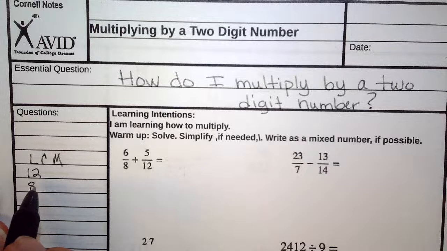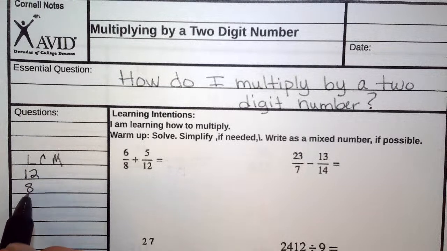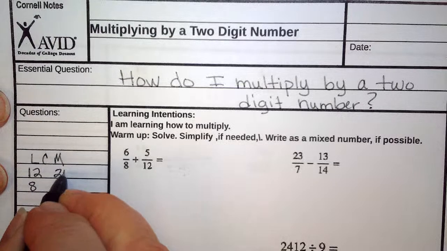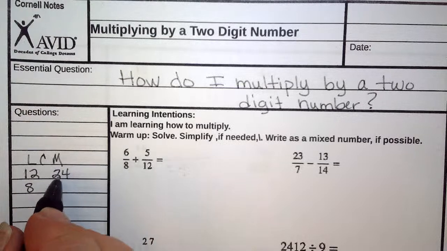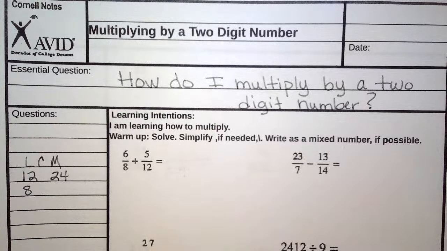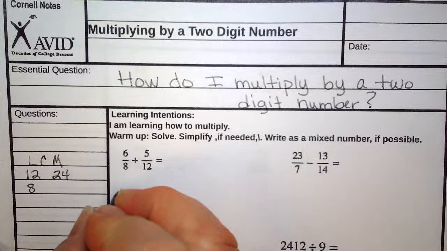I'm going to look at my multiples of 12. I know that 8 will not divide evenly into 12, but 12 and then 24 would come next. 8 goes evenly into 24. So I know my least common multiple for those denominators is 24.